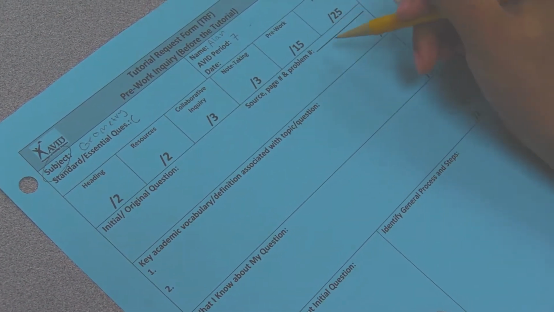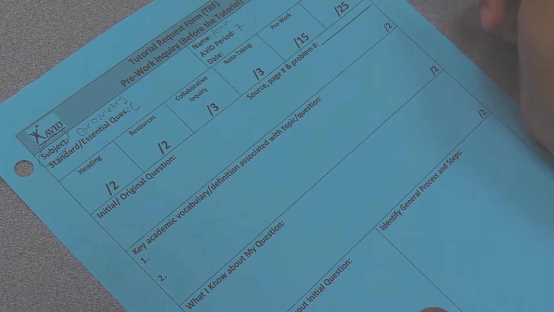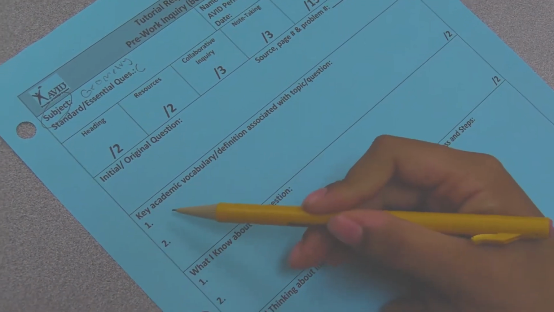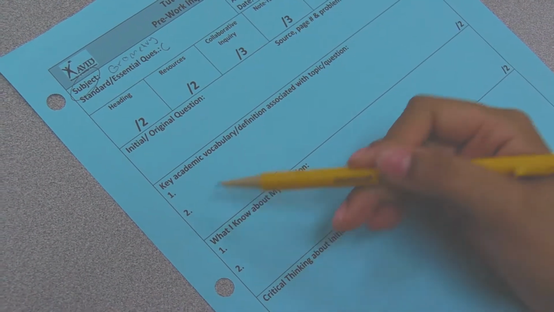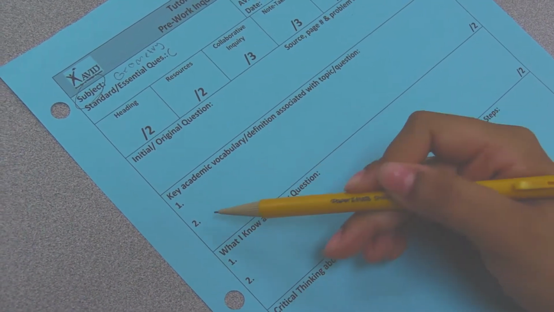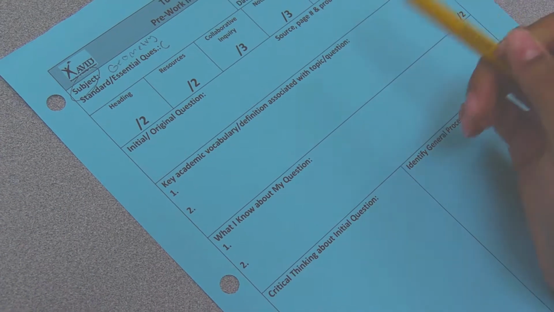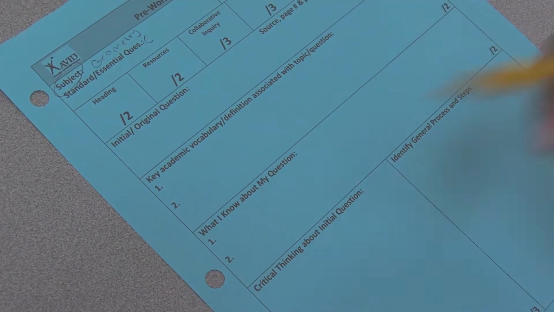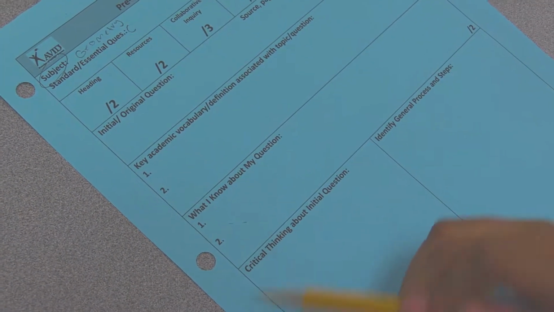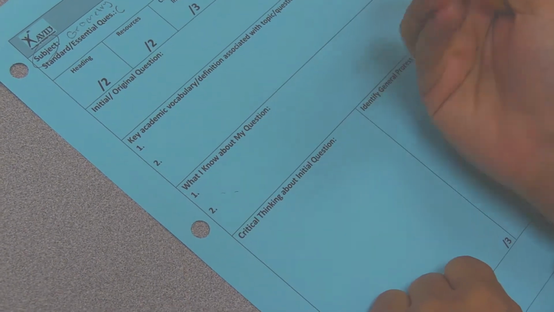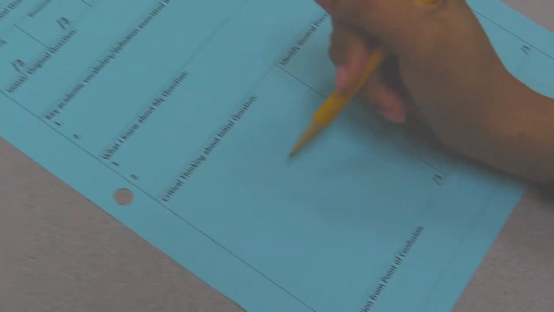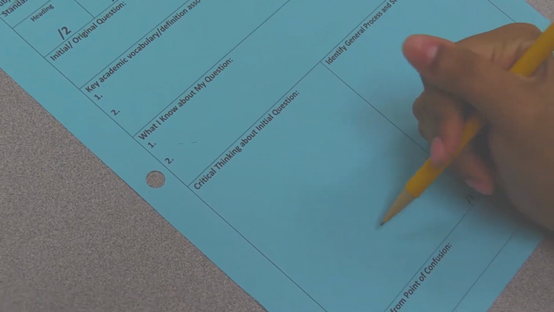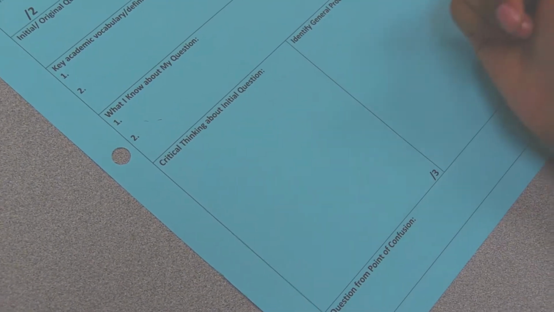This is your resource. You're going to have to bring this during tutorials so that you can look back on it. For key academic vocabulary, you're going to write vocabulary words that you know already, and you would have to define them as well, relating to that question or unit. And for what I know about my question, you would write things that you obviously know and just jot that down. For critical thinking and initial question, you would write down you solving the question, and at the point that you're confused at, you would write a question mark.